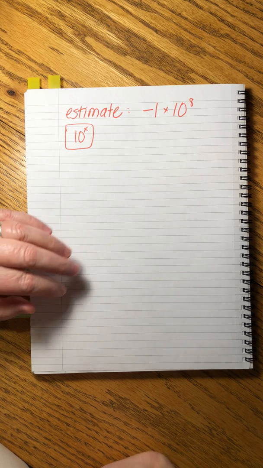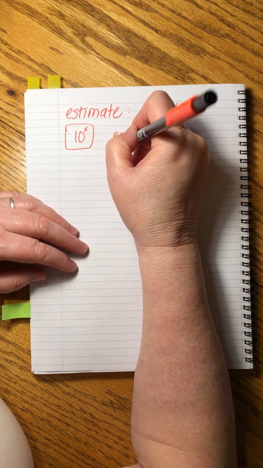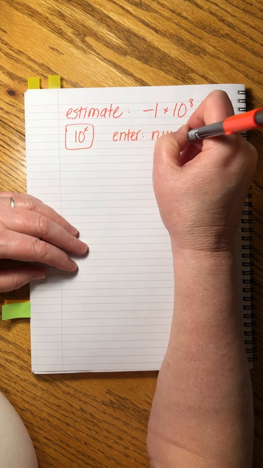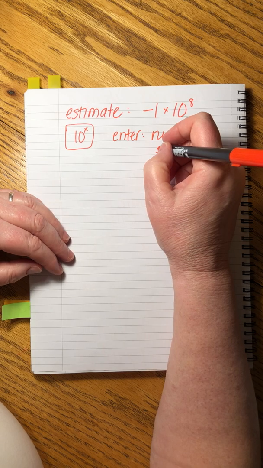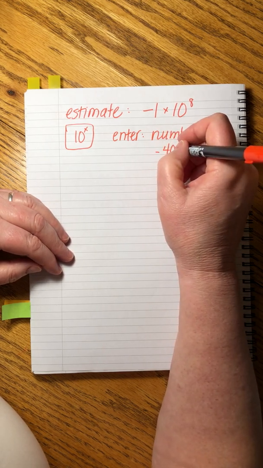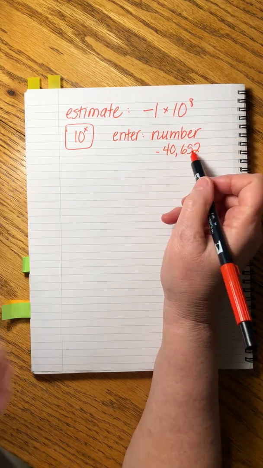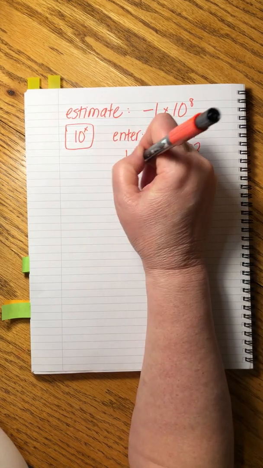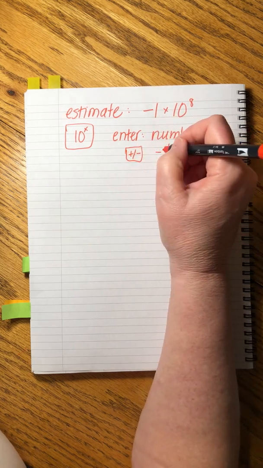So the first thing we do is we enter the number, which was minus 40,000.652. Remember that the way you do that is you enter the number and then you hit the plus minus key, right? To make it a minus.